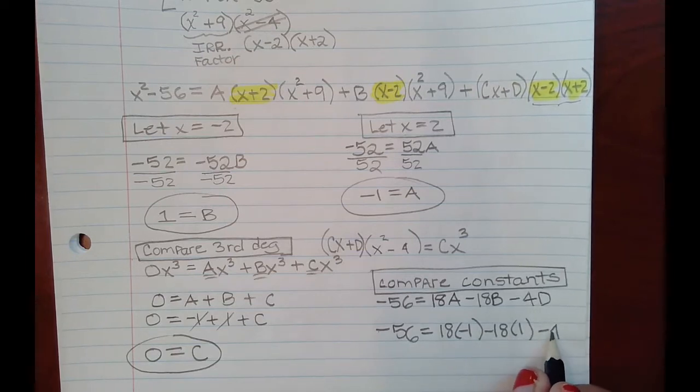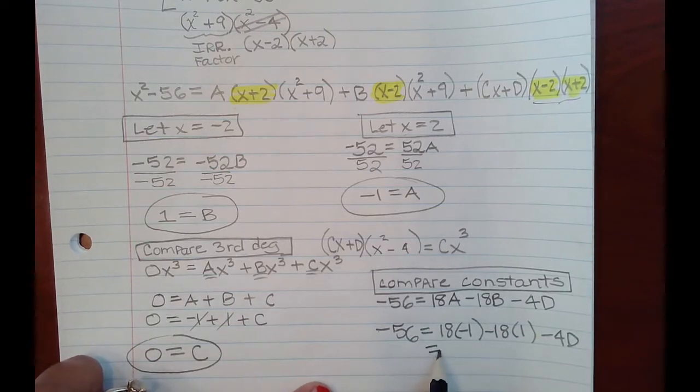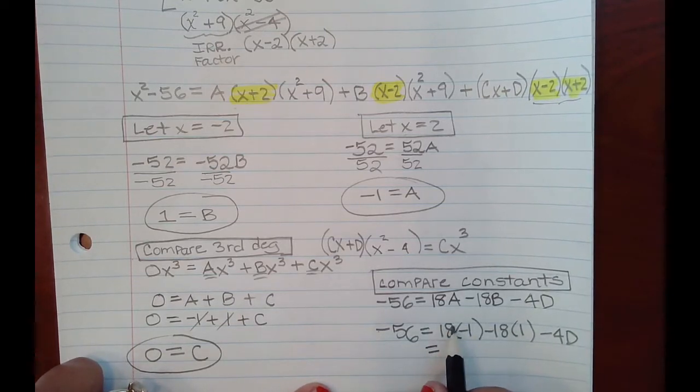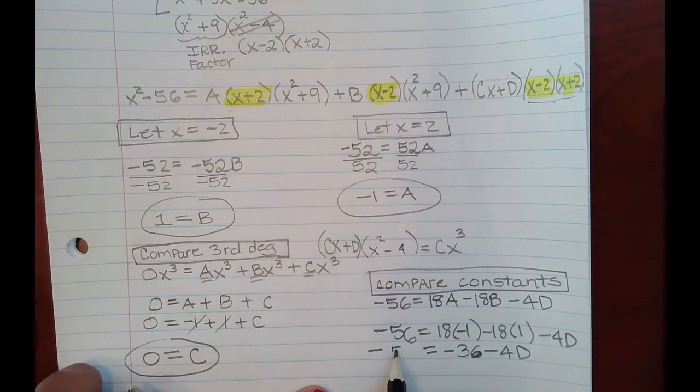And then negative 4 D, we'll be solving for D. So this is going to be negative 18 here, combined with negative 18, that would be negative 36 minus 4D. And then here it's negative 56.